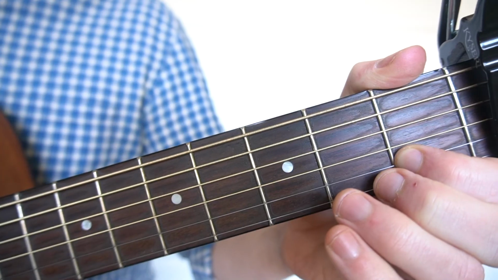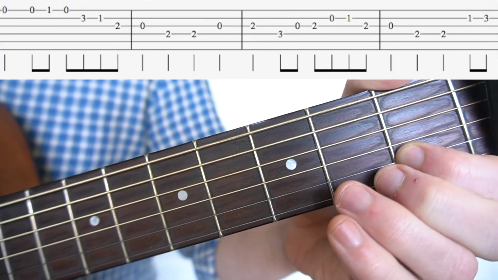We will be playing St. Anne's at 60 beats per minute, but I'm going to count eighth notes. 1, 2, 3, 4.